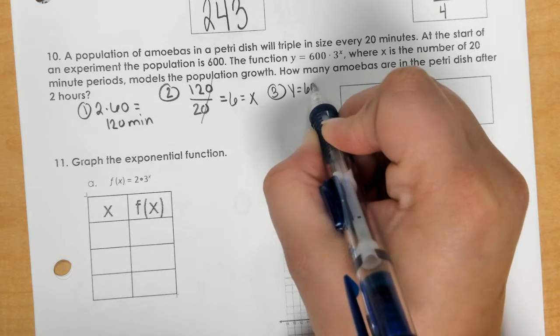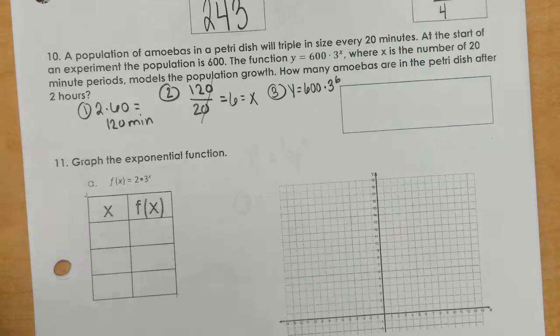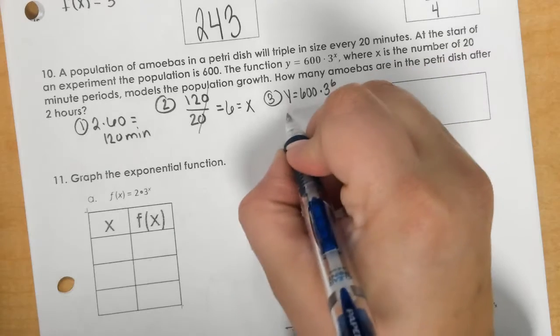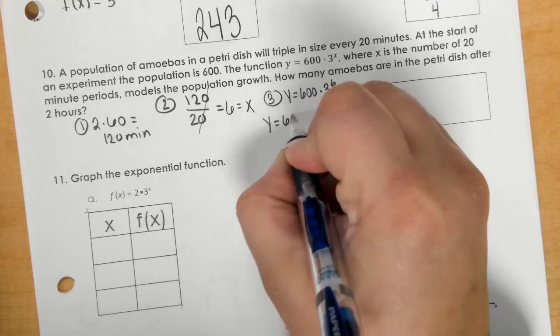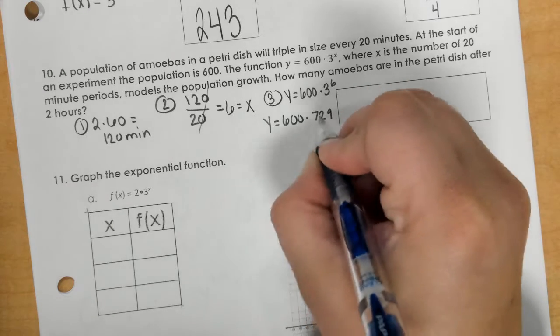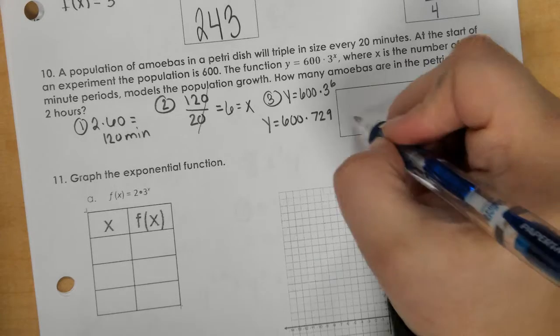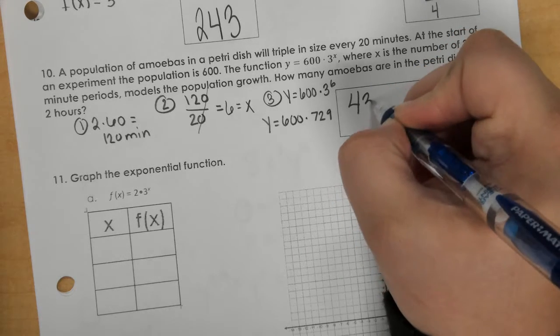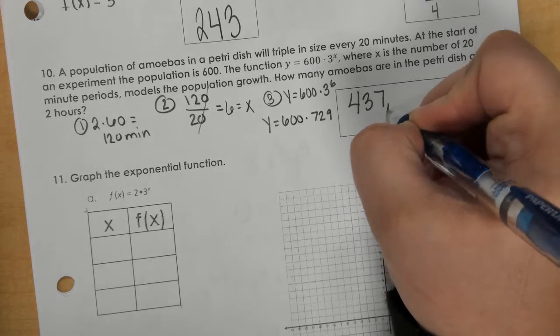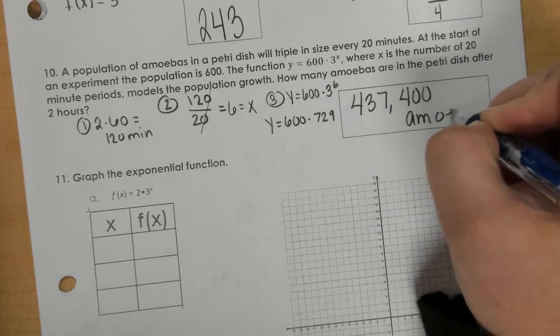So y equals 600 times 3 to the 6th power. And so if I go ahead and do 3 to the 6th power, this gives me 729. I multiply these together, and I get 437,400 amoebas.